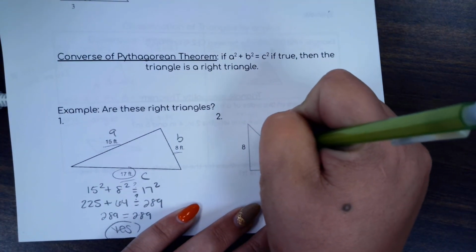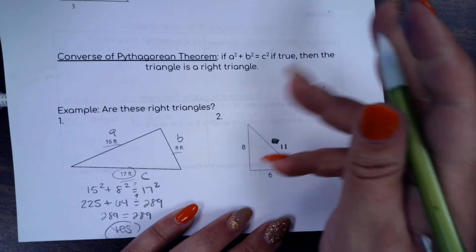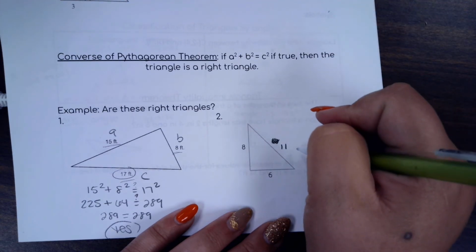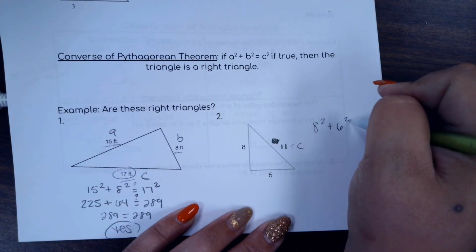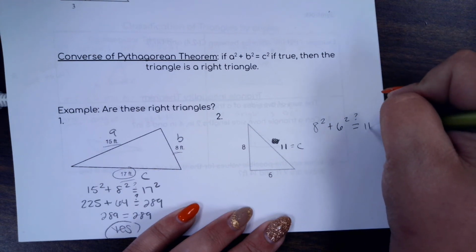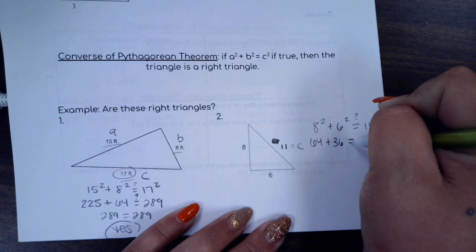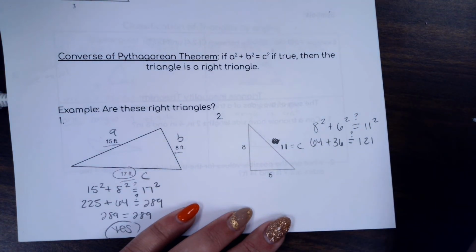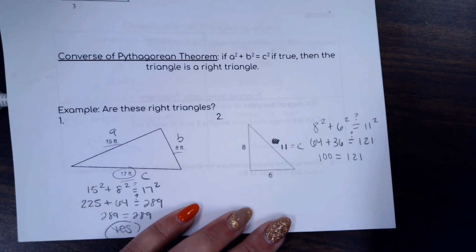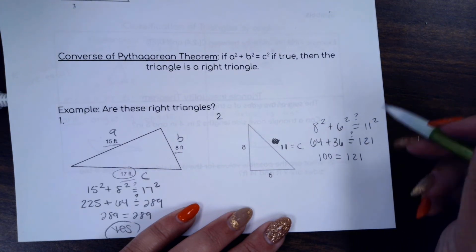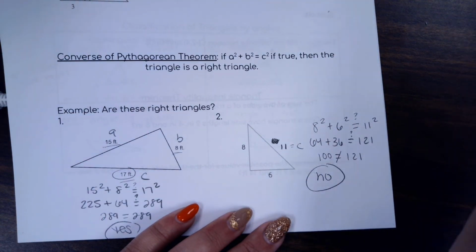Next, let's change this guy to 11. So we've got a triangle. Let's find out if it's a right triangle. Which is our biggest side? 11. So that's going to be our hypotenuse. So we've got 8 squared plus 6 squared. Does that equal 11 squared? Well, let's find out. 64 plus 36. Does that equal 121? This is 100. Those are not equal, right? So to say 100 does not equal 121, we put a little slash through there. So no, that one is not a right triangle.